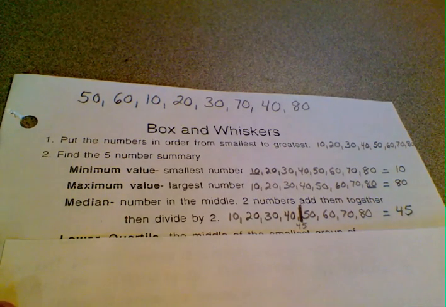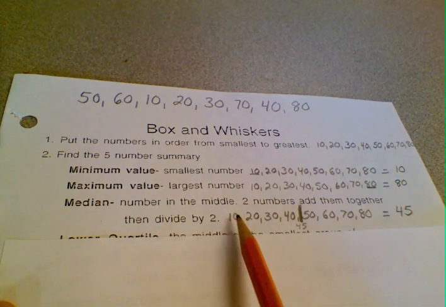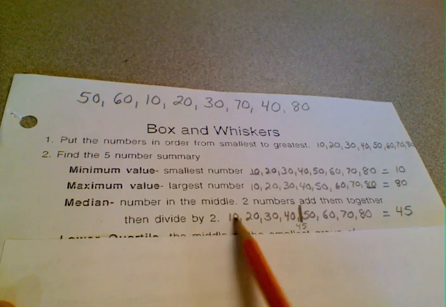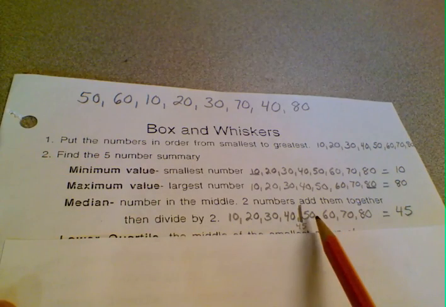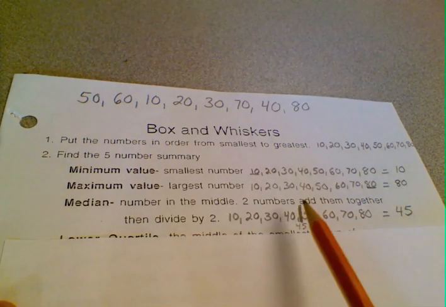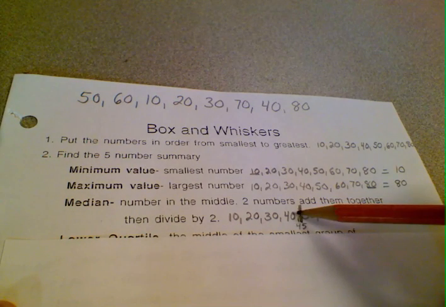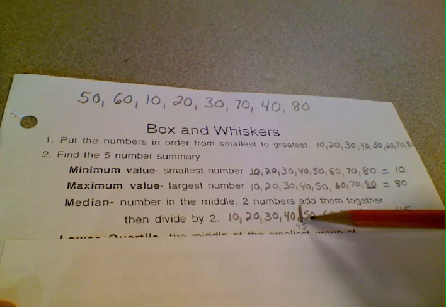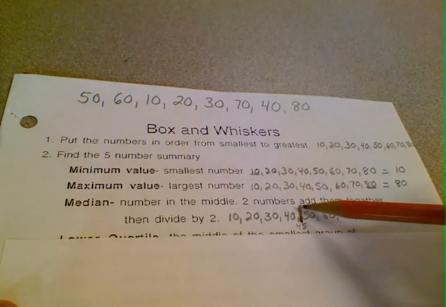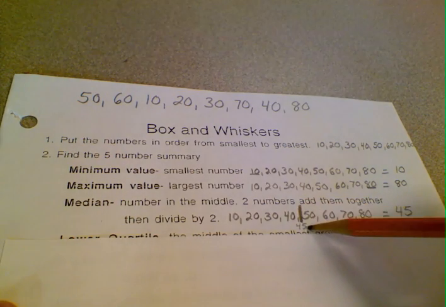Some of you have your own here. Remember, the median is just the middle number. So if I look here, I have 8 numbers. I've got to find the number that's right in the middle, and I see right here would be my middle of these 8 numbers, right in between the 4th and the 5th number. And so I see the number that's right in between 40 and 50 is 45.